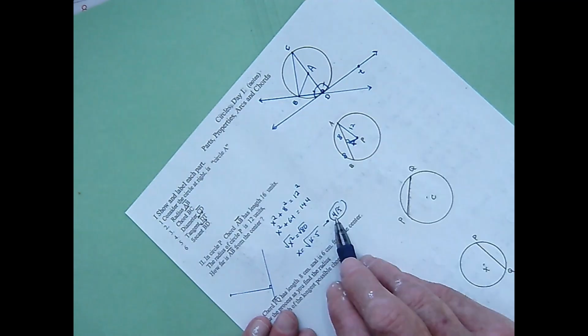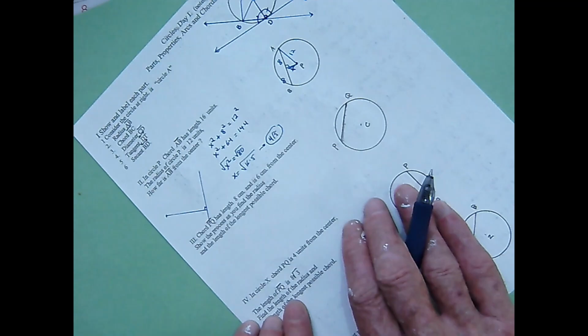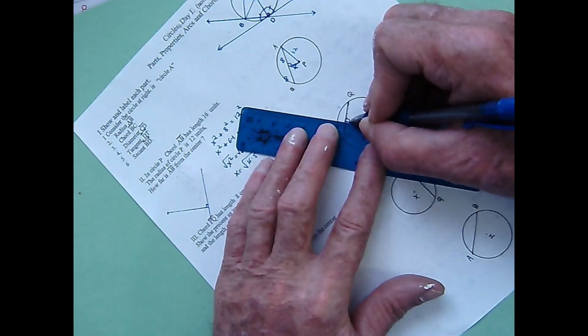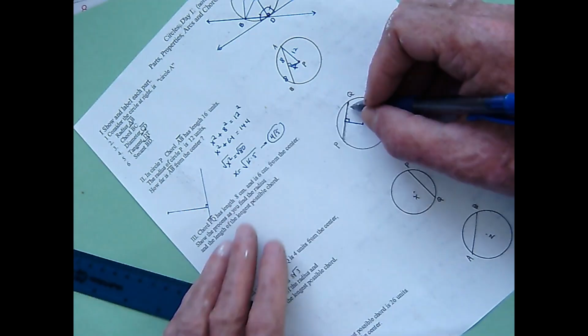Let's turn to chords a little bit. Same idea. Chord PQ has length 8 and is 6 from the center. That distance measured from the center would have been measured perpendicularly. I did bisect that chord, huh? The chord has length 8, so this length must have been 4, and that one would have been 4.